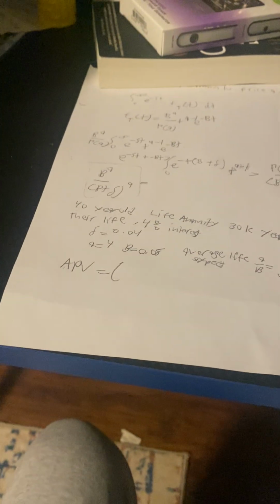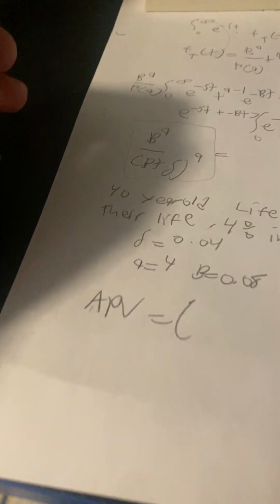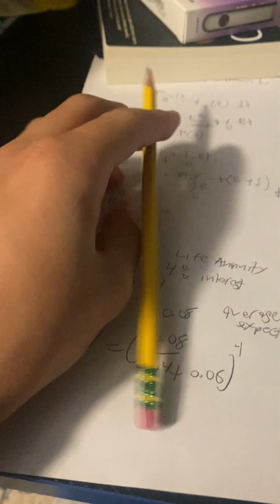So basically, since we derived it, we can kind of just make it simple. So our APV is equal to this equation. So in this case, it's 0.08 over 0.04 plus 0.08 to the fourth. So could use a calculator to solve for that.